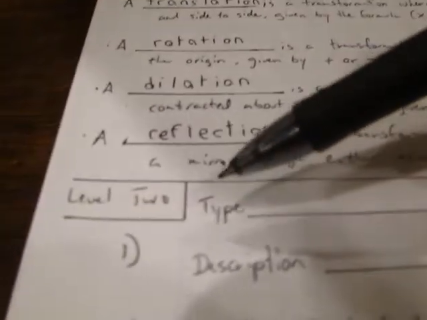Alright, here we are. We're going to try level 2 now. Level 2, we're going to look at some transformations and decide what kind they are, and then we're going to do descriptions of them, mathematical descriptions. So here's the first one.